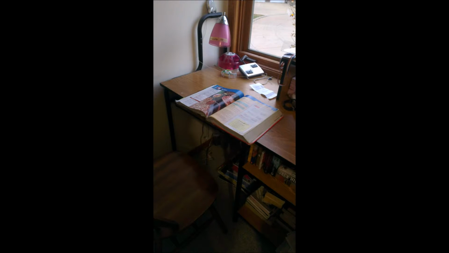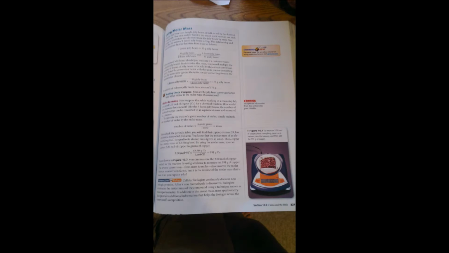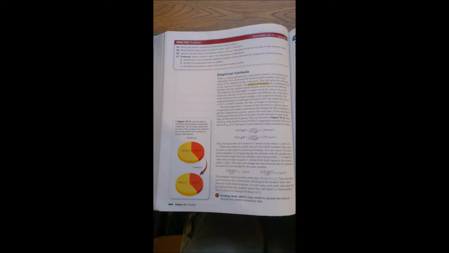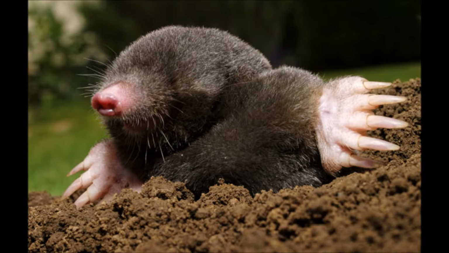And it's a lot. It's a solid 35 pages, from page 320 to 354, of reading. It took me literally the entire day to figure this whole mole thing out.